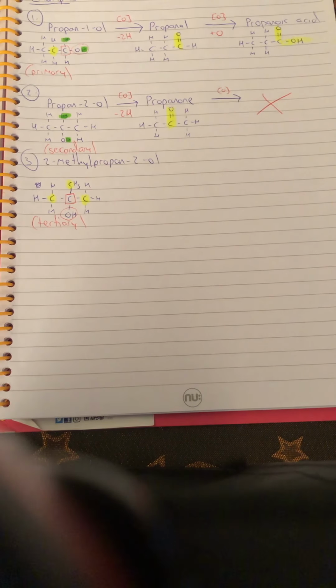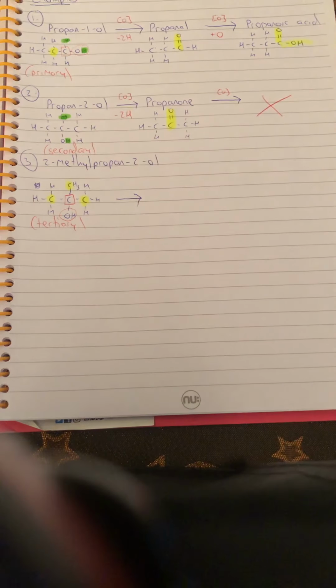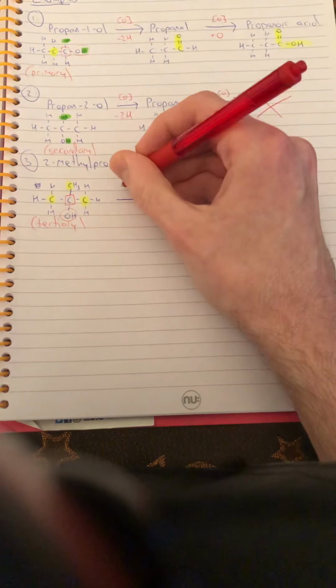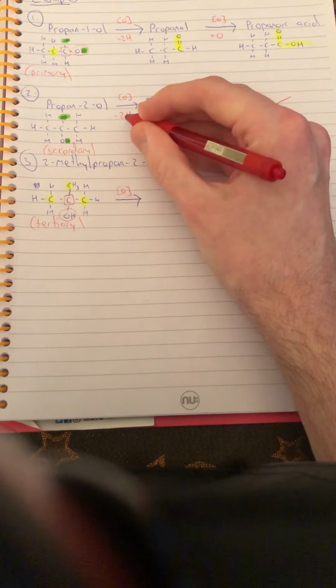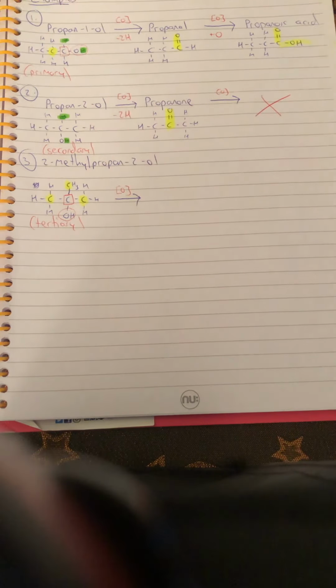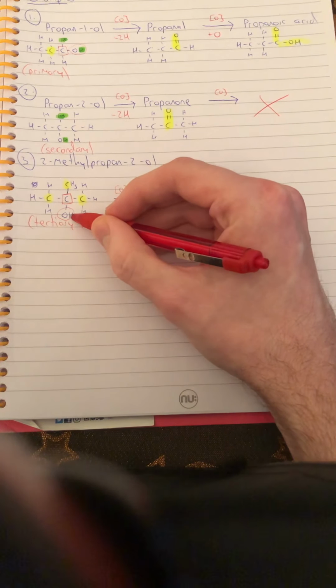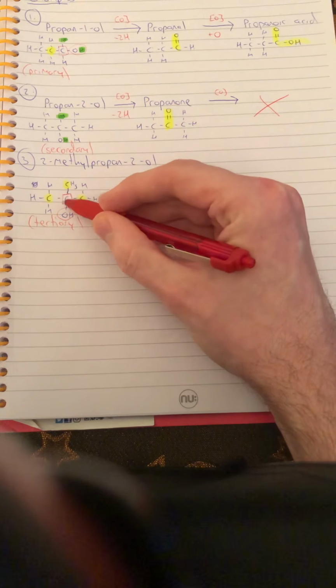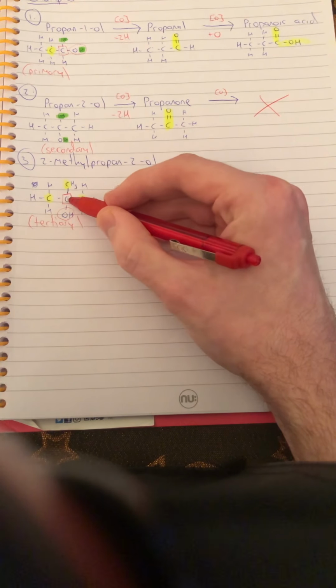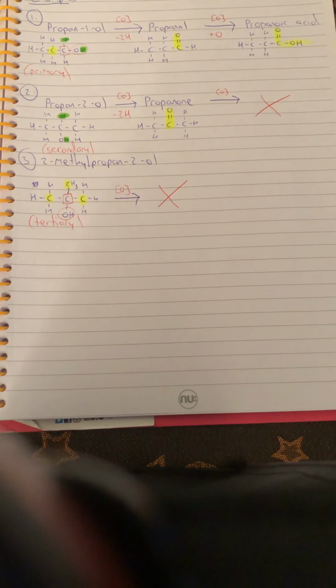Okay, now the reason this isn't oxidizing, again, when we try and oxidize an alcohol, we need to lose 2 hydrogens. Now if we look at this, we could lose the H that's attached to the O, but there's no hydrogens attached to this C here, and because there's no hydrogens attached to the C, we can't oxidize it. Okay, and that's why tertiary alcohols don't oxidize.